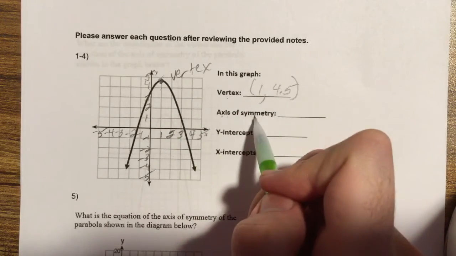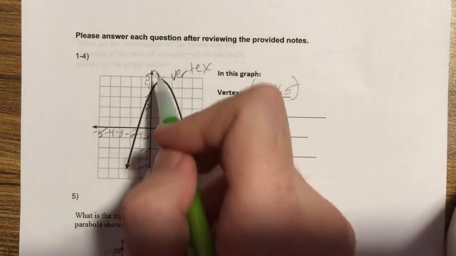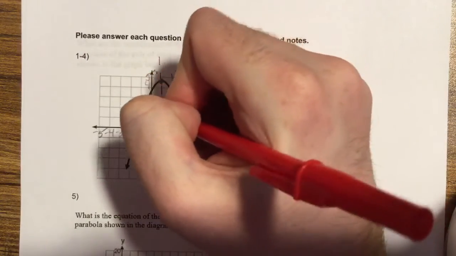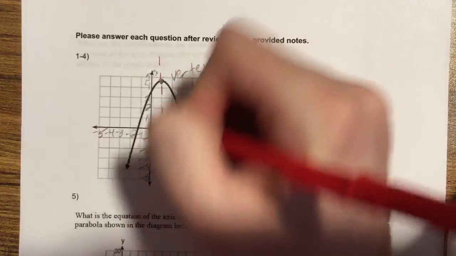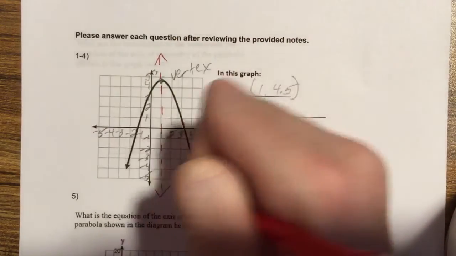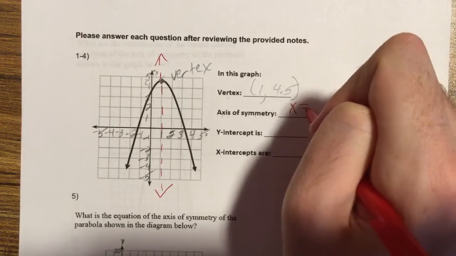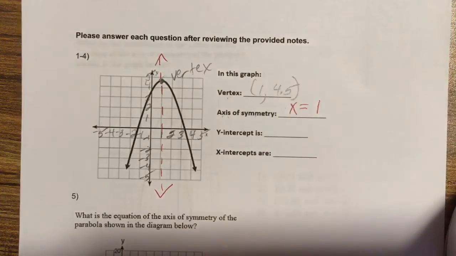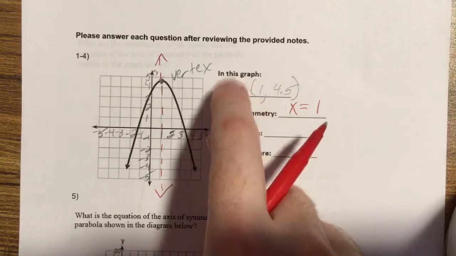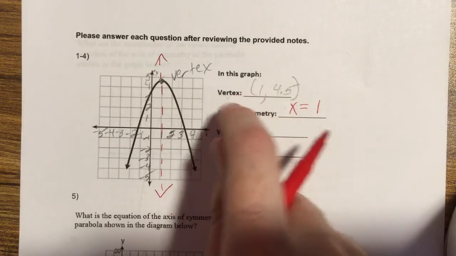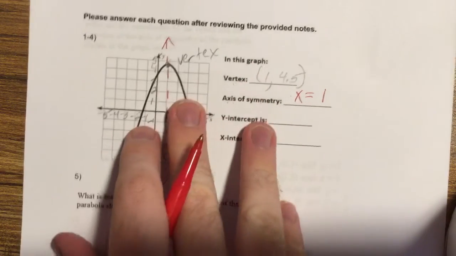The axis of symmetry is a vertical line, and I'm going to use red to represent it. It's this dotted vertical line. And it always starts off with x equals, since it's a vertical line, and x equals 1 in this case. And the vertex will always go through that line.